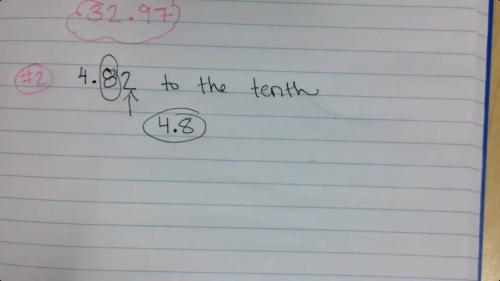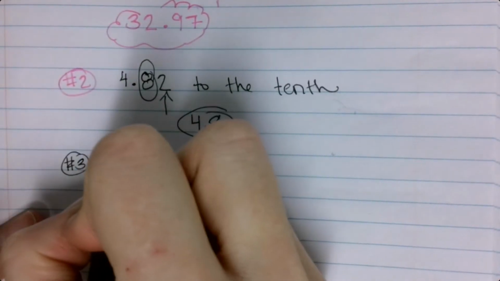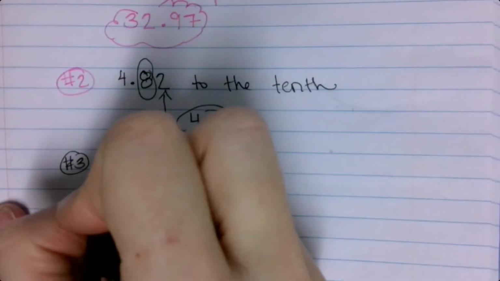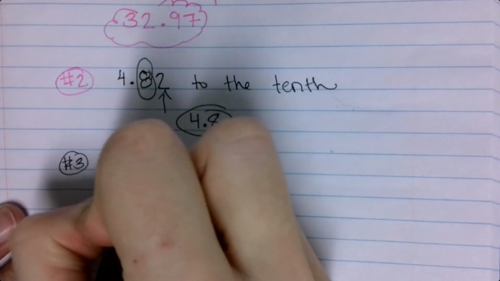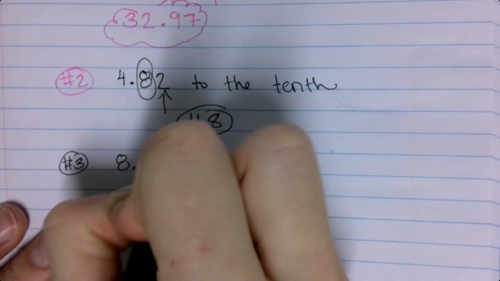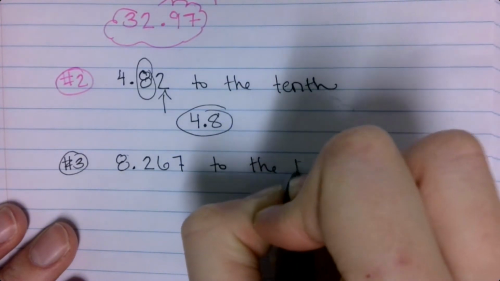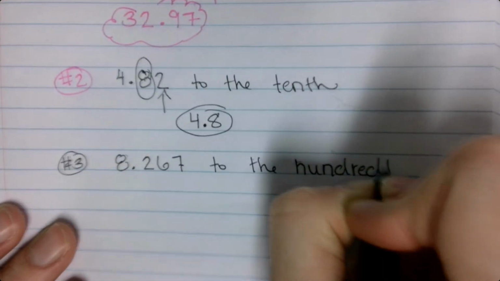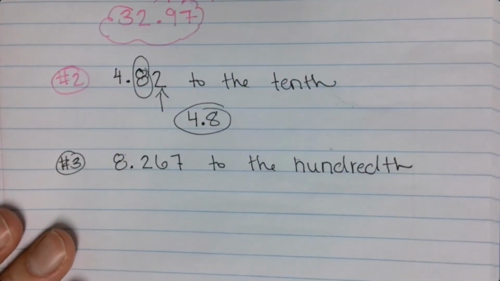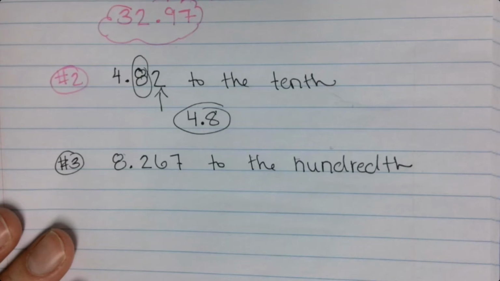Let's do a couple more. So number 3, let's do 8.267 to the 100th. I'm going to have you do this one. All right, pause the video, take a moment, put it in your chart. What do you think?